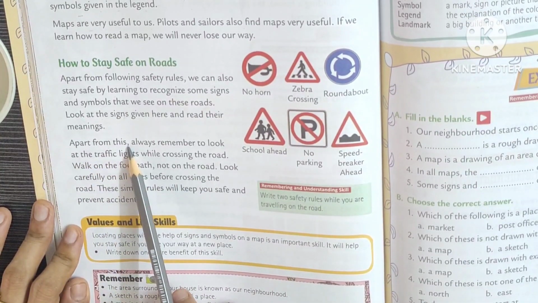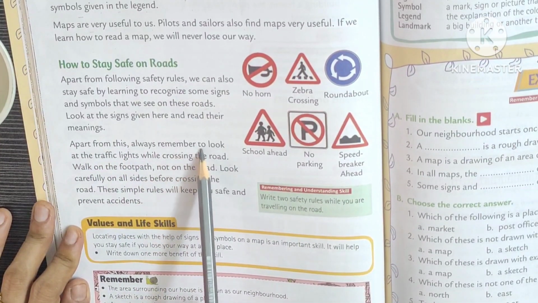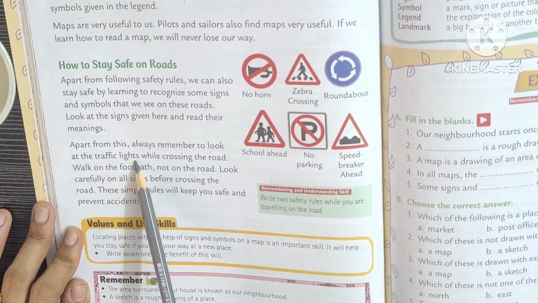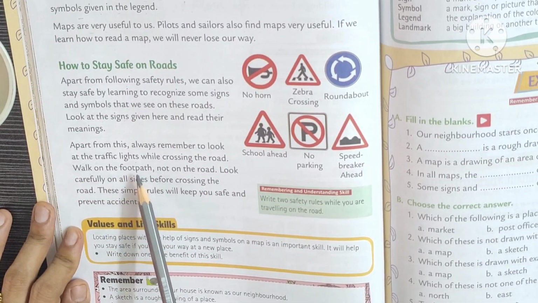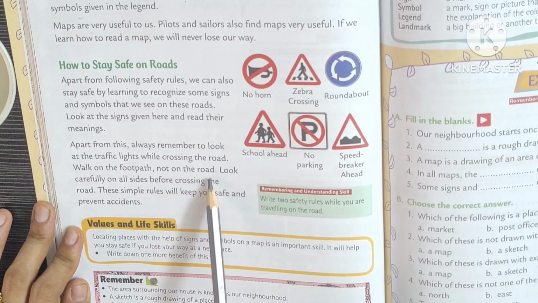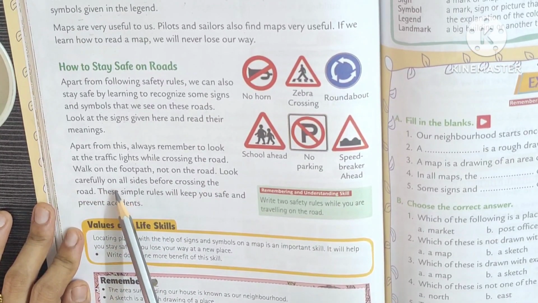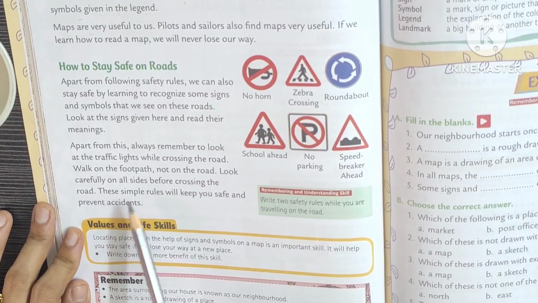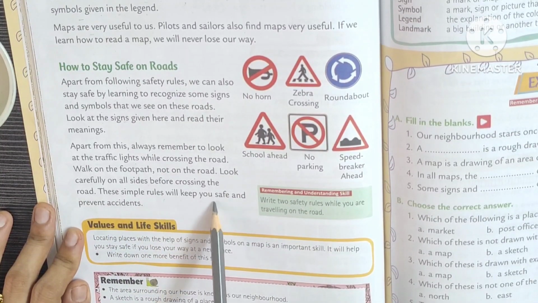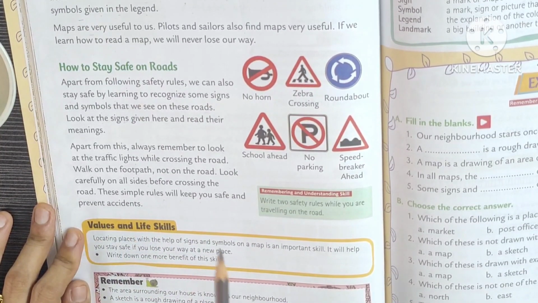Apart from this, always remember to look at the traffic lights while crossing the road. Walk on the footpath, not on the road. Look carefully on all sides before crossing the road. These simple rules will keep you safe and prevent accidents.